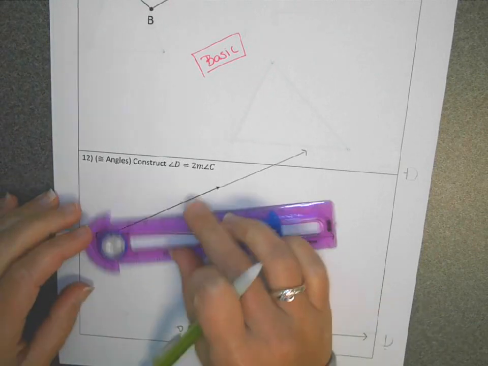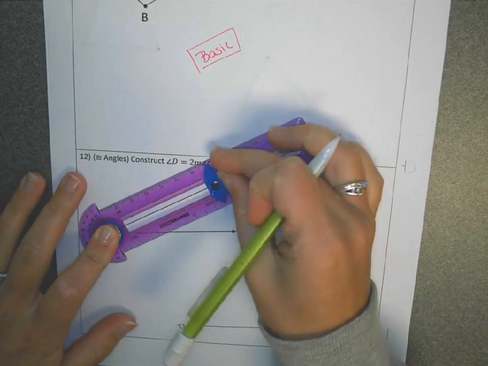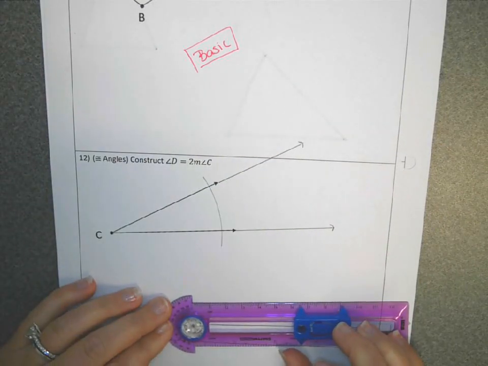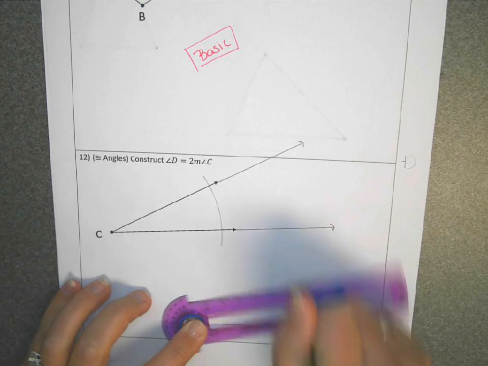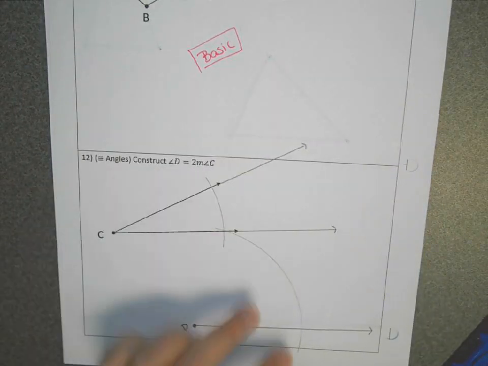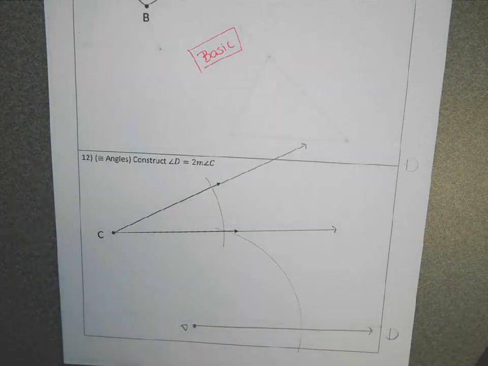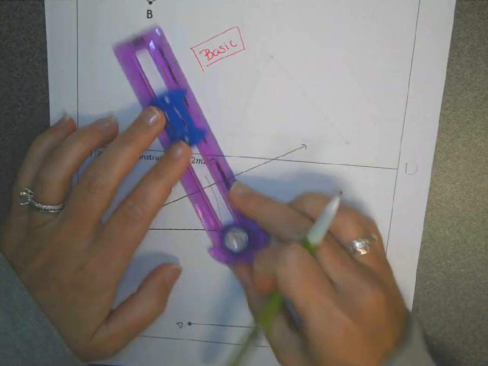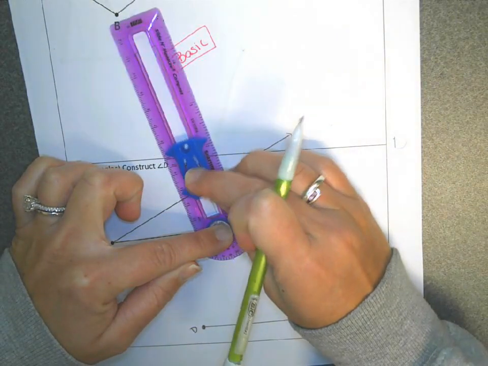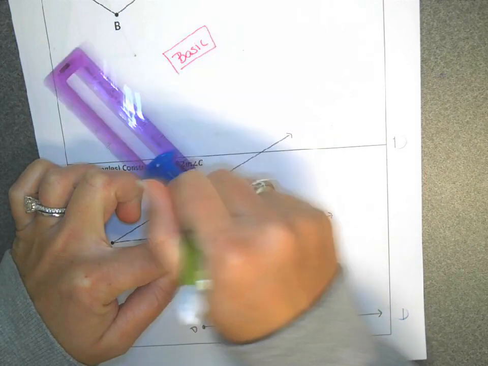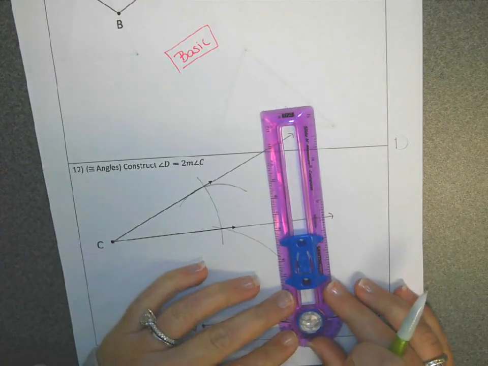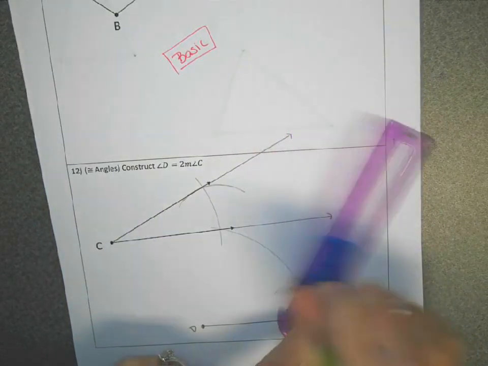So in order to do this, I'm going to start with an arc. So there's my arc. I'm going to copy that arc. I'm going to make it larger than this one because I know it's going to be quite a bit larger. Now, if I measure this arc here and where that's hitting, and come over here, this is how you measure a congruent angle.